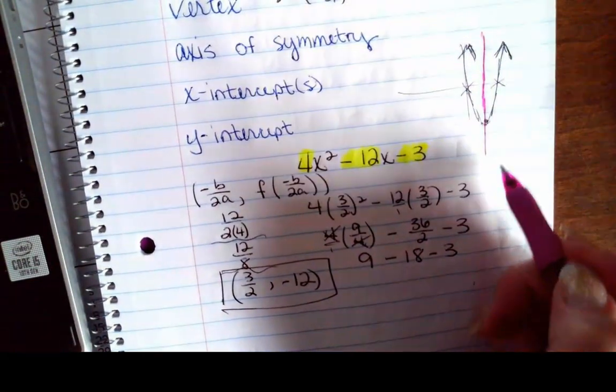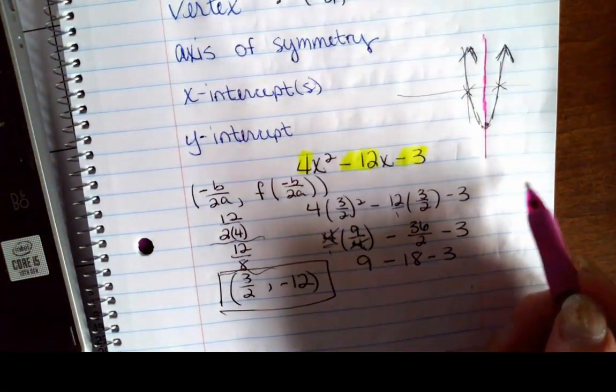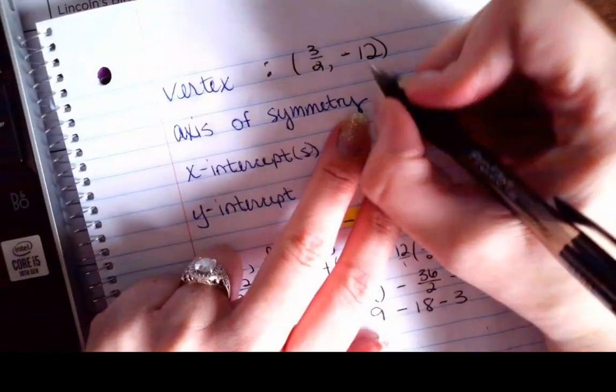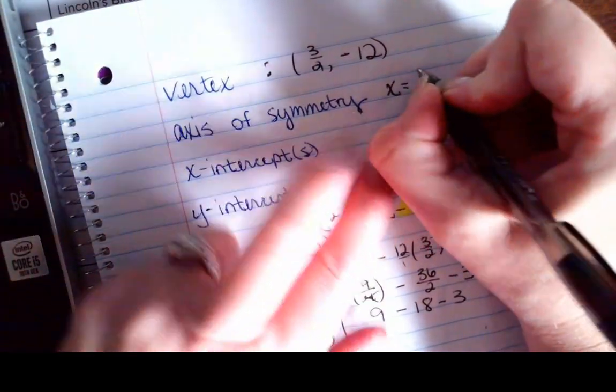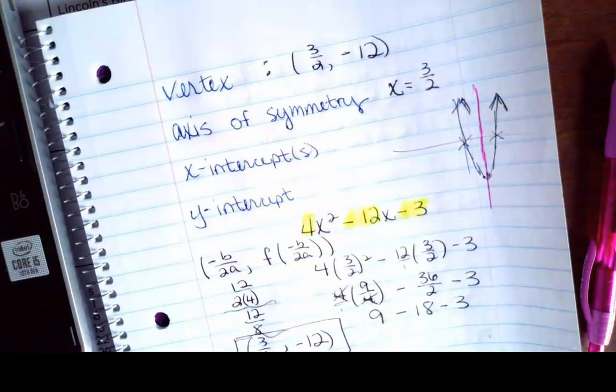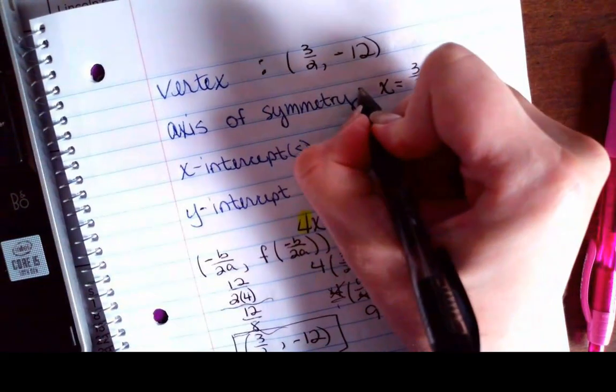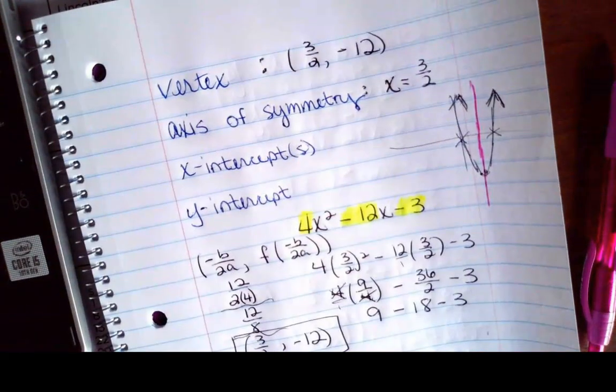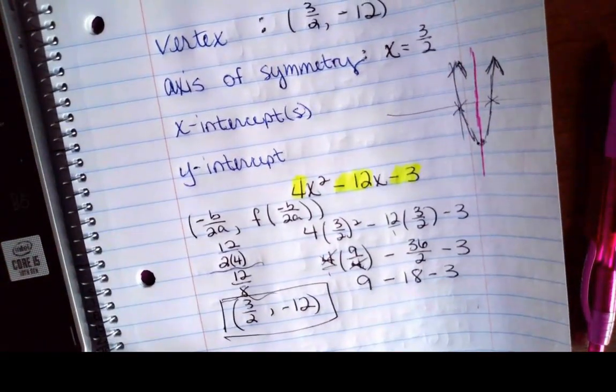So what am I slicing through? I'm slicing through the x-coordinate of my vertex. So my axis of symmetry is simply going to be x equals the x-coordinate of my vertex. Okay, so I have an axis of symmetry at x equals 3 halves. You can't just put 3 halves. You have to put x equals 3 halves.